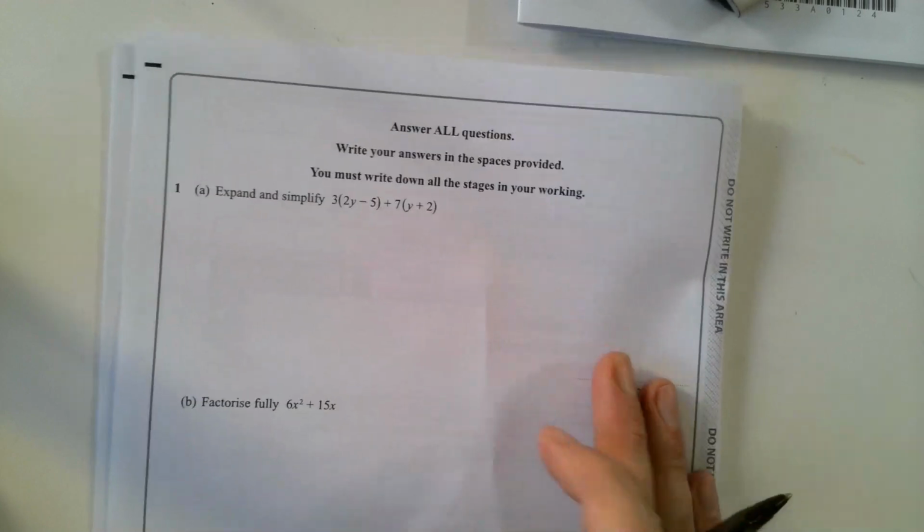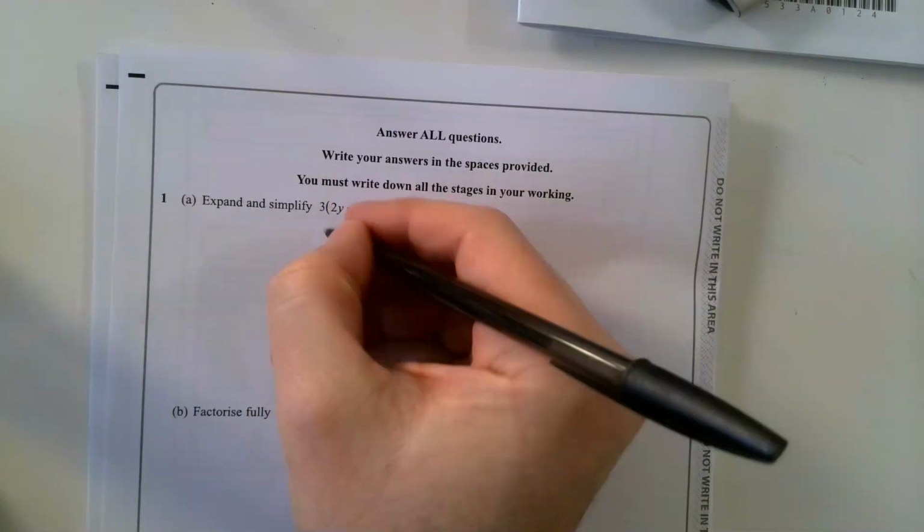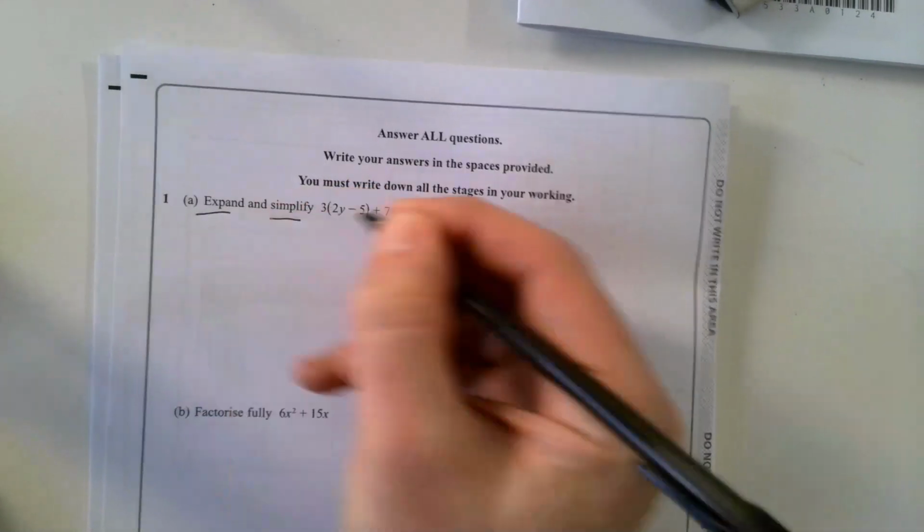So we're going to go through paper 2H now. Start from a nice page of algebra, so let's have a go through this. So expand and simplify. So you get a mark for expanding and a mark for simplifying.